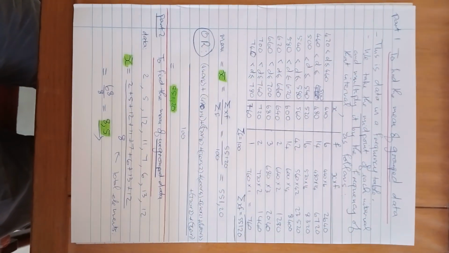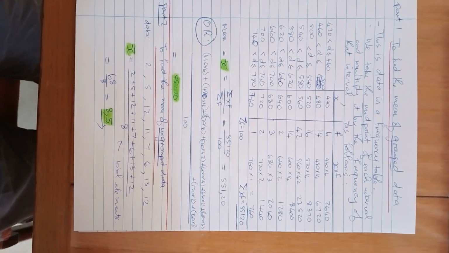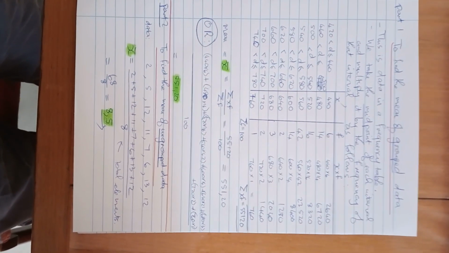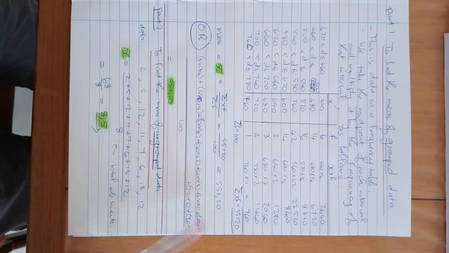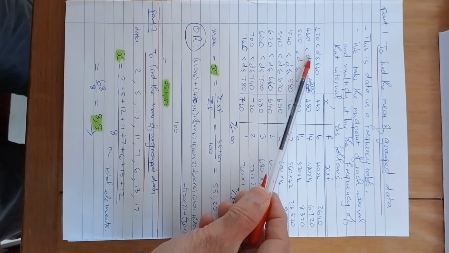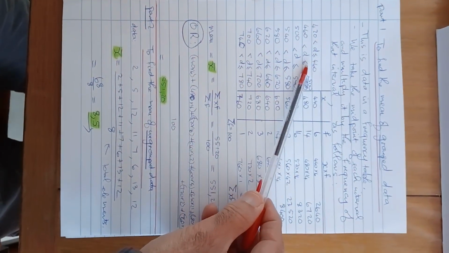Okay, our exercise now is to find the mean of grouped data or the mean of ungrouped data. So if you look at the frequency table, that's where we've got grouped data. You can see there the first interval is 420 to 460.